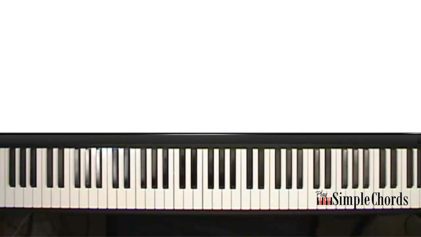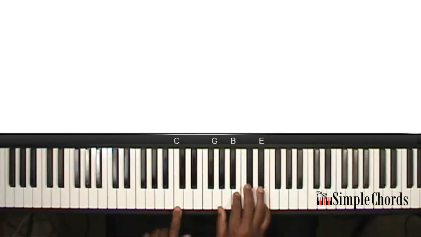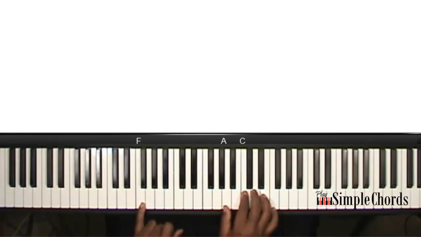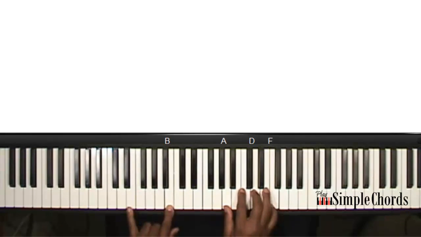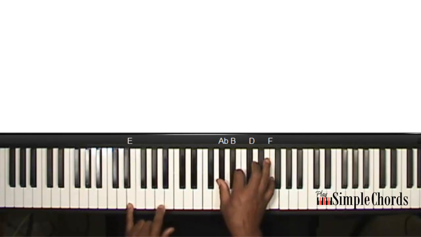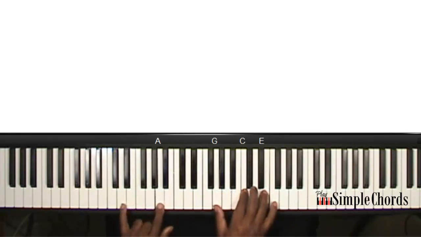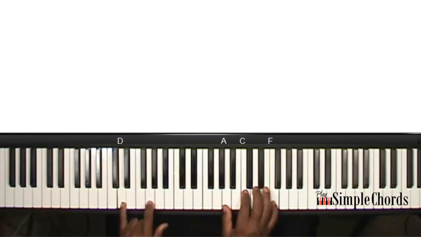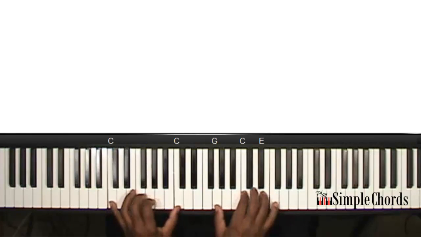And again, using C as an example, you would use your C major 7th, you would use your 4 chord, your 7, your 3, your 6, 2, and your 5, and then back to 1.